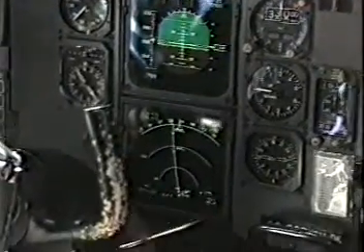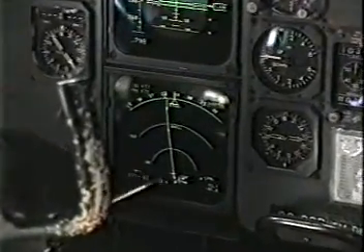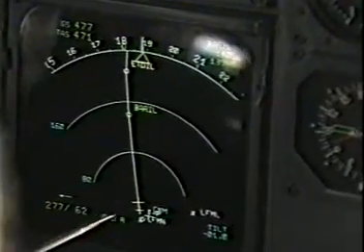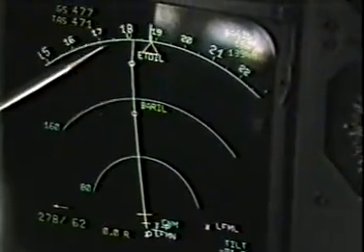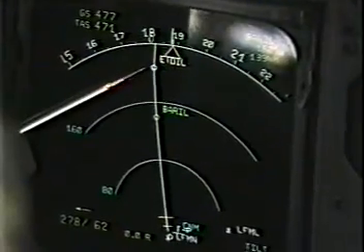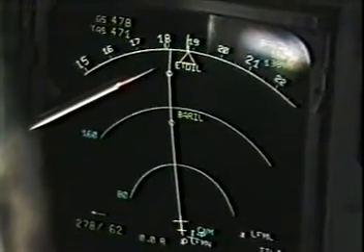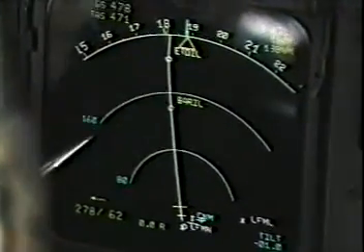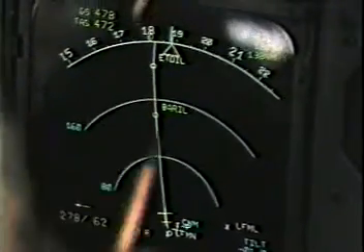This navigational map depicts the route we're actually flying. We're flying from Nice now to a point which is called Étoile. Étoile actually is the point where we change from the French control to the Algerian control. This routing is given by the flight management computer.